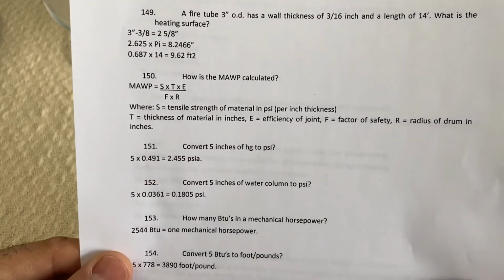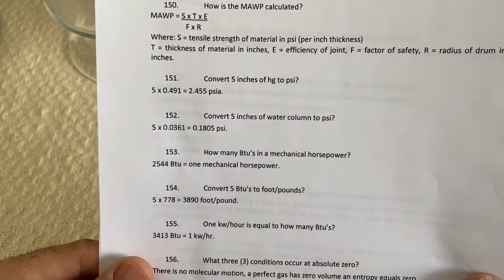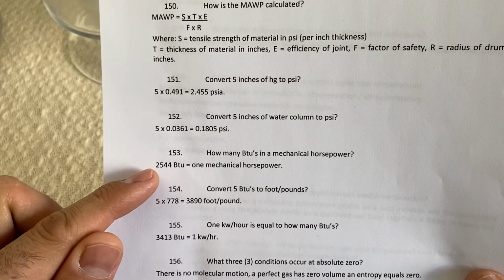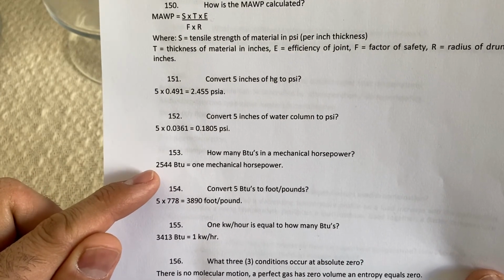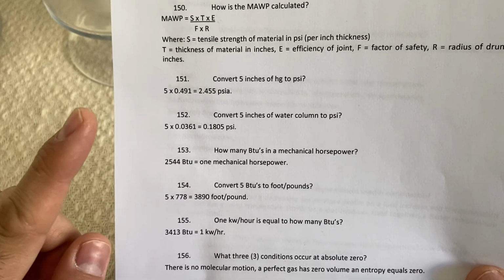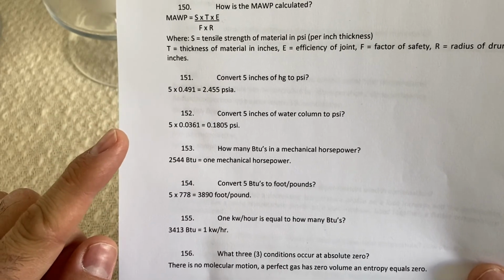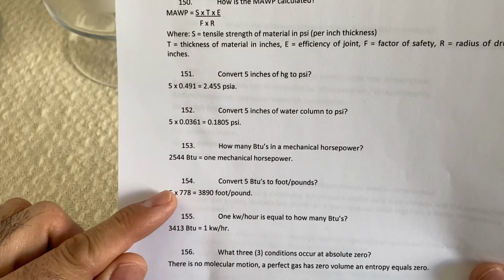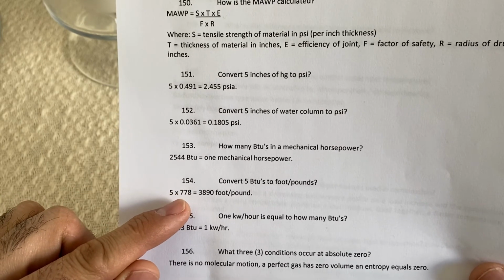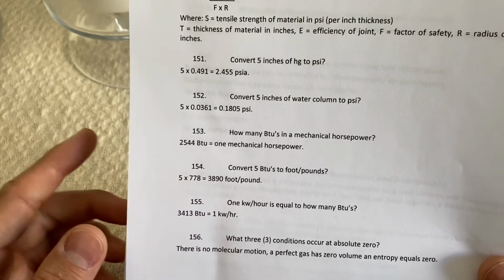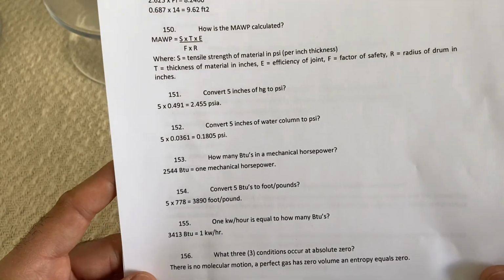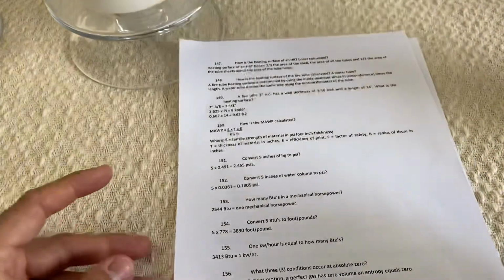Another thing that is really good to know is this: 2545 BTUs is 1 mechanical horsepower, and 1 BTU is equal to 778 foot-pounds torque. You may get that question.